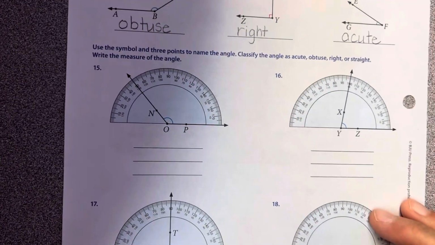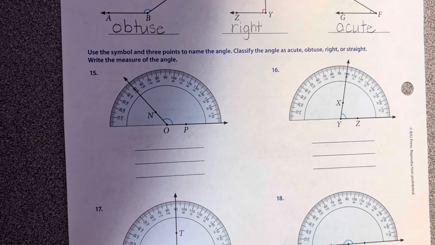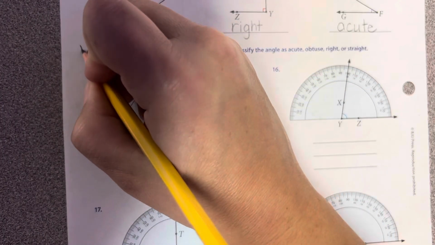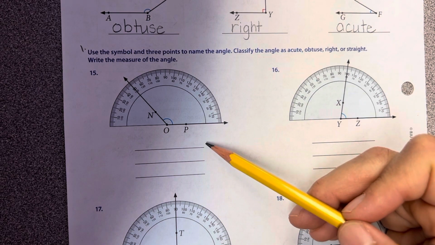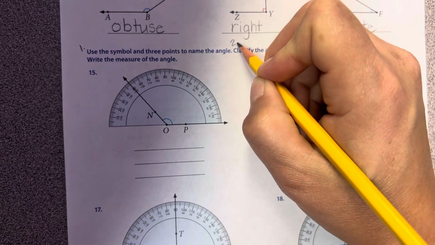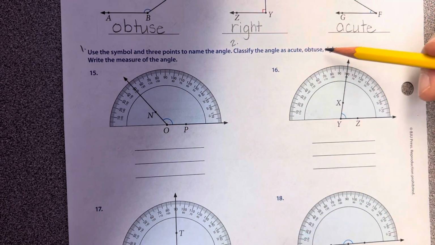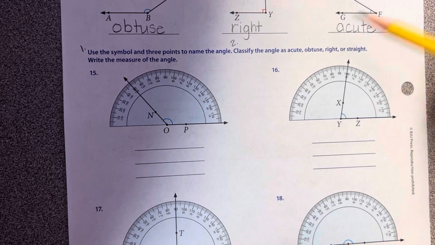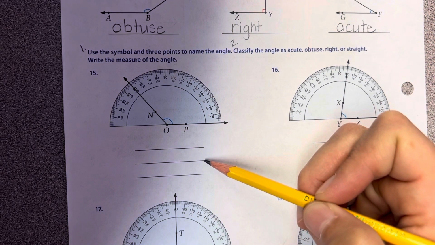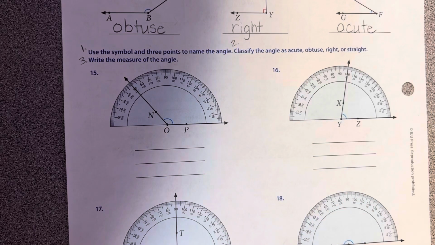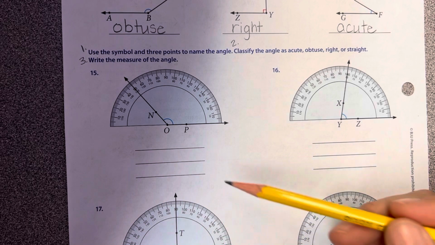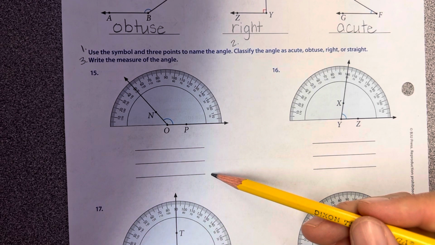All right, we're going to come down here, and we have 3 directions here. The first is we are going to use the symbol and 3 points to name the angle. So that's what we're going to do on this top line. Our second direction is to classify the angle as acute, obtuse, right, or straight. That's going to go in the second line. And then the last one is number 3, to write the measure of the angle. So I'm going to show you how to do that using the protractors they have given us, and we will put that on the third line.